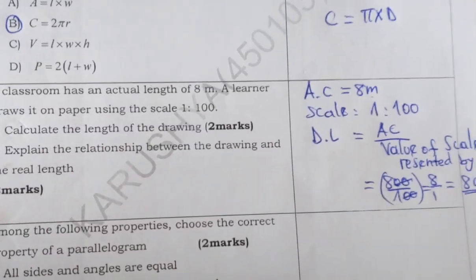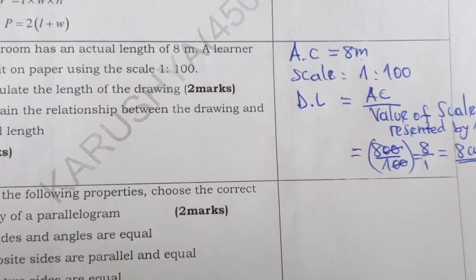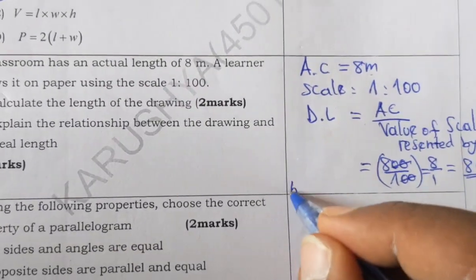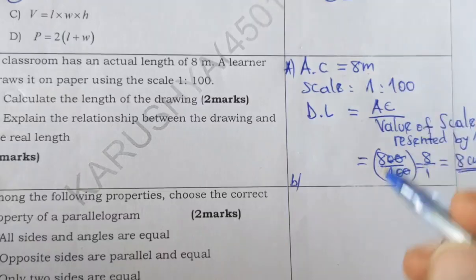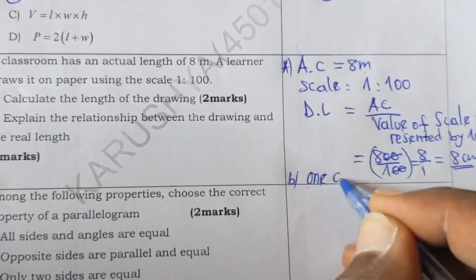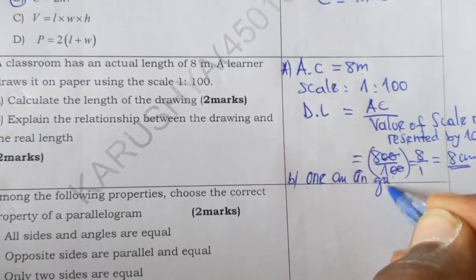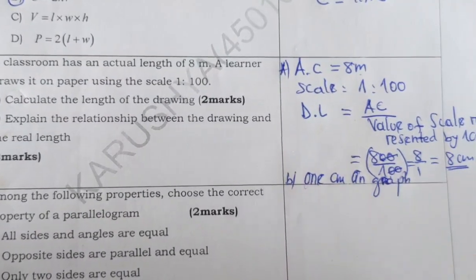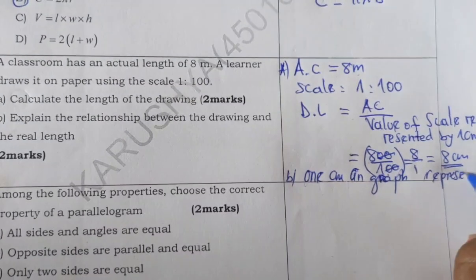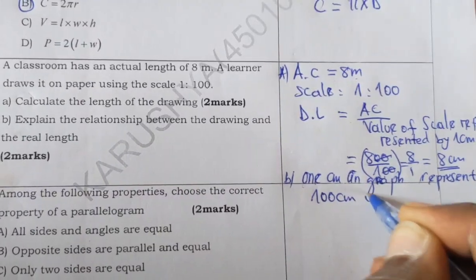Then B, they said explain the relationship between the drawing and the real length. To mean here, the B, this was A, 1 centimeter on graph represent 100 centimeter in real life.